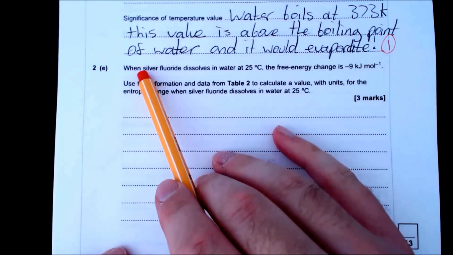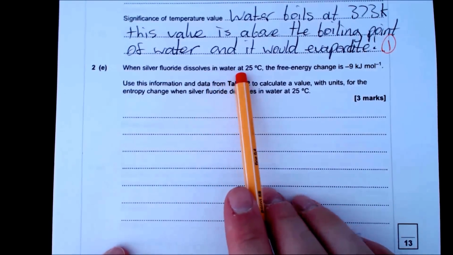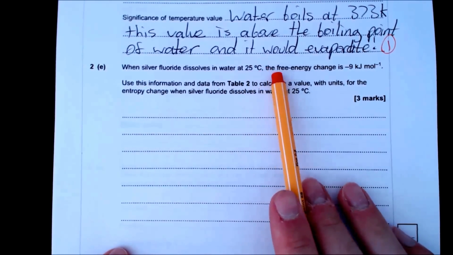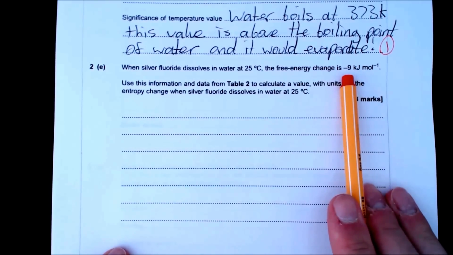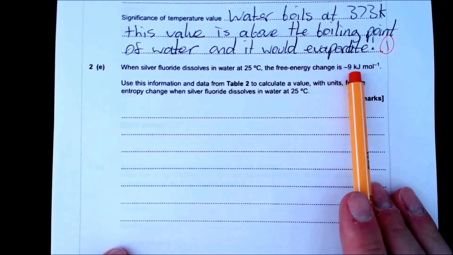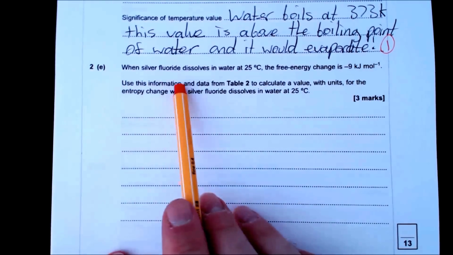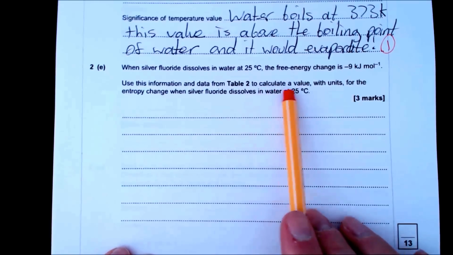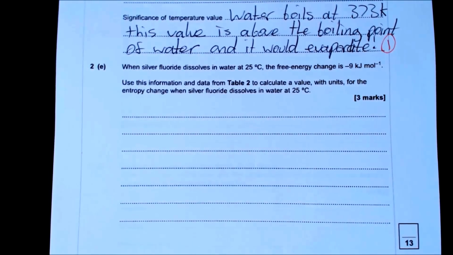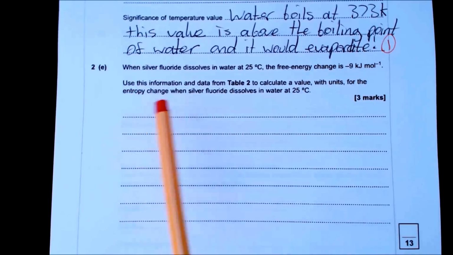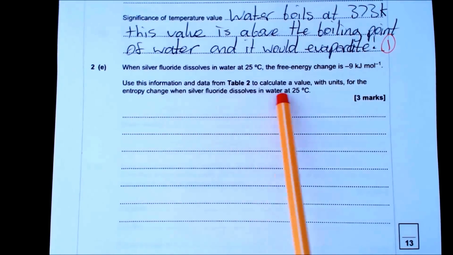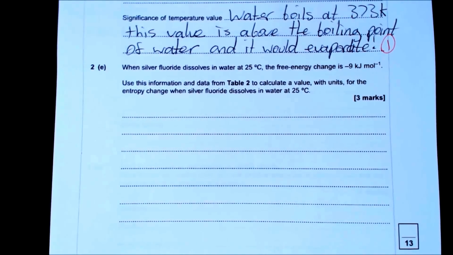So it says, when silver fluoride dissolves in water at 25 degrees Celsius, the free energy change is minus 9 kilojoules per mole. So you use this information and the data from table 2 to calculate a value with units for the entropy change when silver fluoride dissolves in water at 25 degrees Celsius.